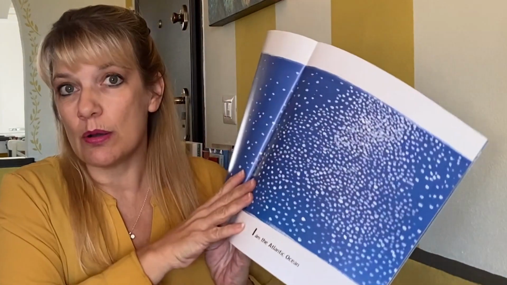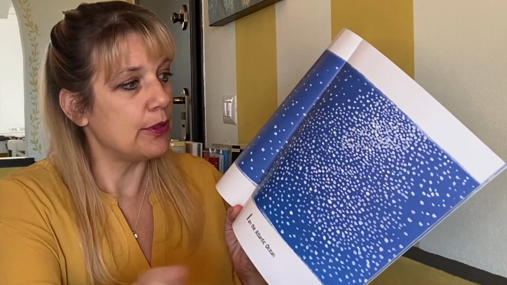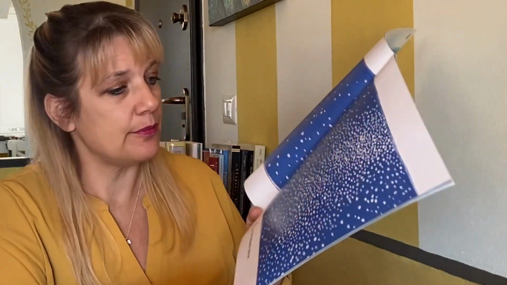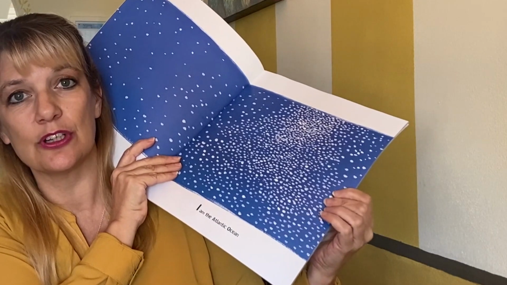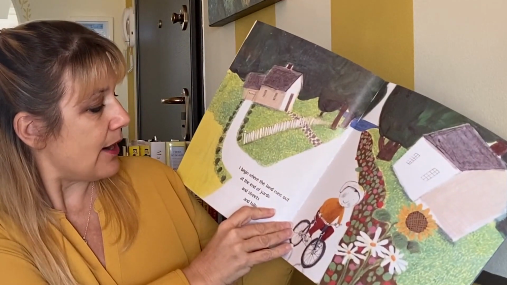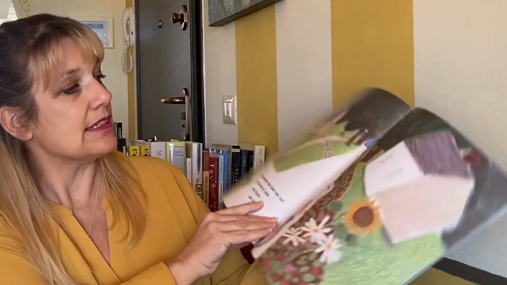We would call this a mask poem. But it's a poem. There's no plot. There's no problem. It's not like he has to overcome a big problem and save the world. It just starts with, I am the Atlantic Ocean. And this one doesn't rhyme. It's free verse. I begin where the land runs out at the end of yards and streets and hills.